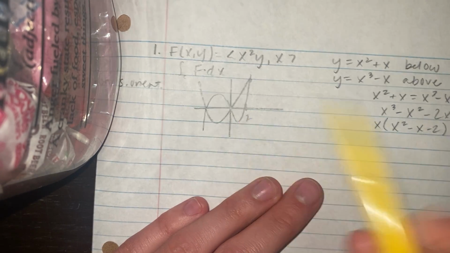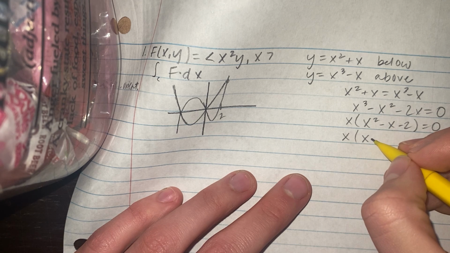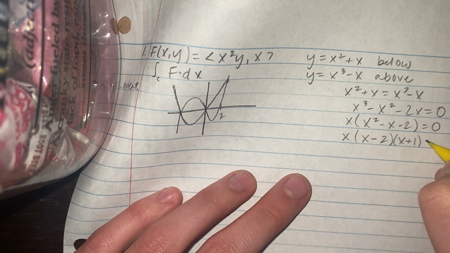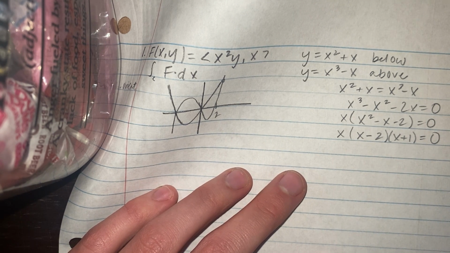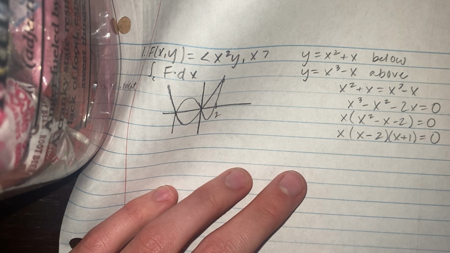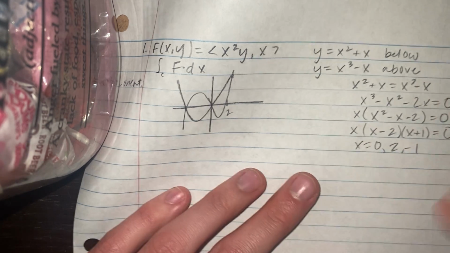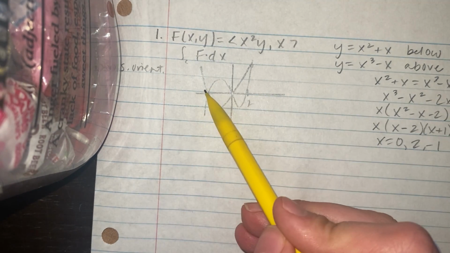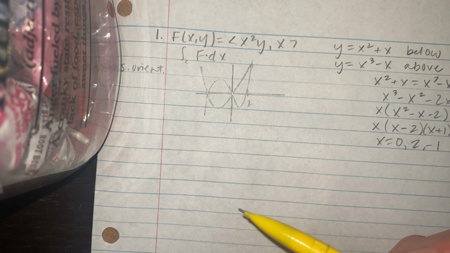That's the origin here. And then we can break this apart and get (x minus 2) times (x plus 1). Well, that gives us 2 and negative 1. Now, I didn't draw this very proportionately, but this is actually at negative 1. This is 0 and this is 2. That will also be important later.